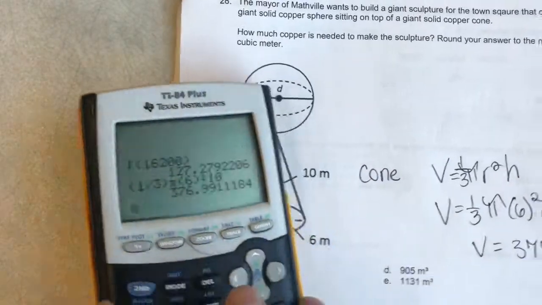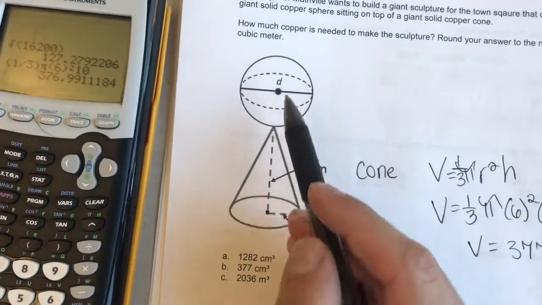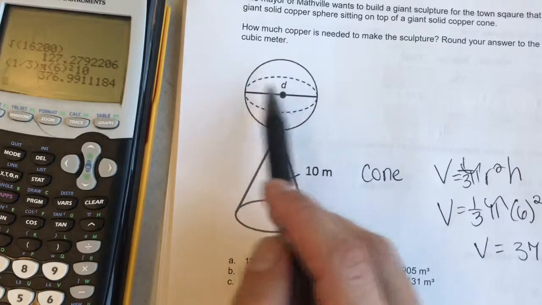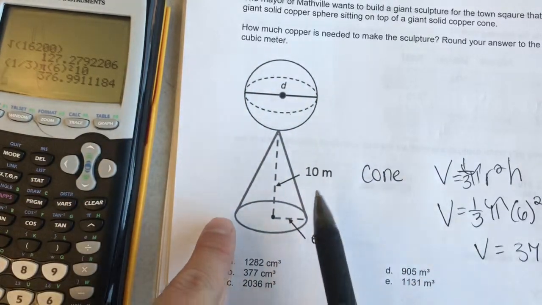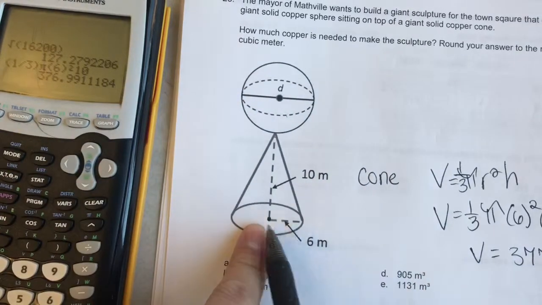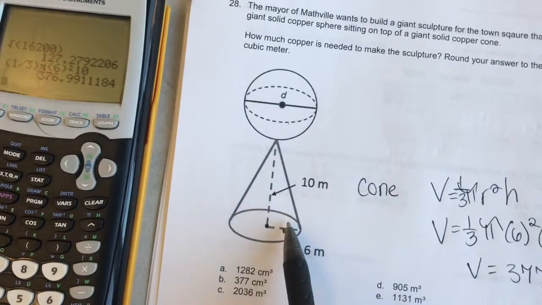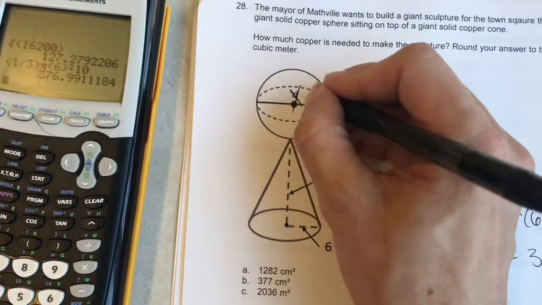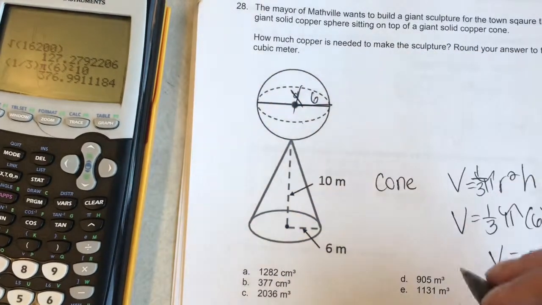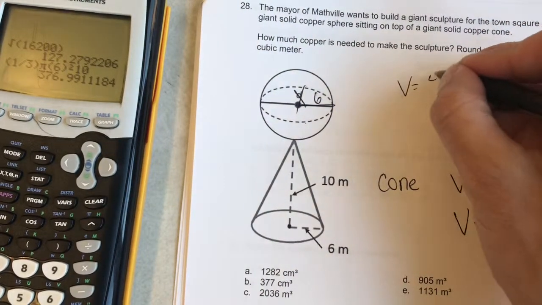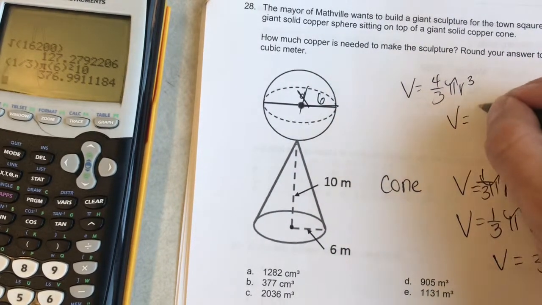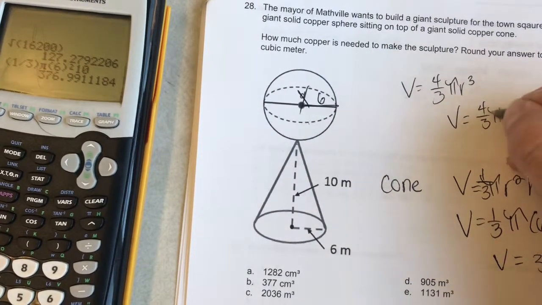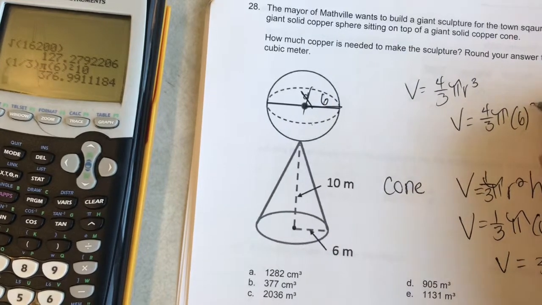Now, before everyone starts looking at the sphere and freaking out and saying, oh, I can't do this because it doesn't give me any information, if the ball is the same size as the cone, that means the diameter, or in this case, the thing that I care about the most, the radius is 6 meters. So the radius is 6 meters. V equals 4/3 pi r cubed means V equals 4/3 pi 6 cubed.